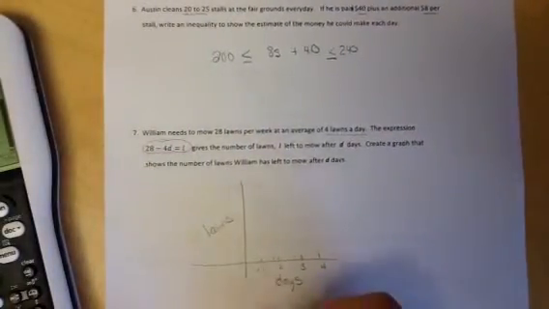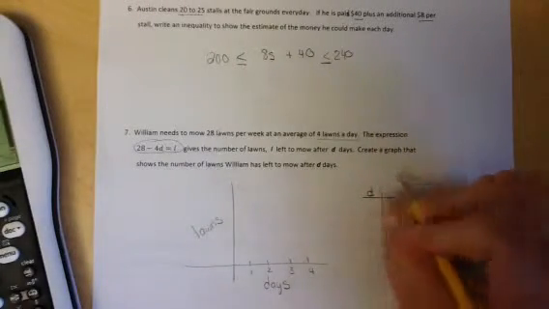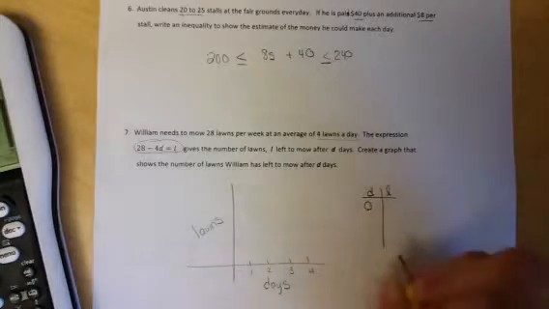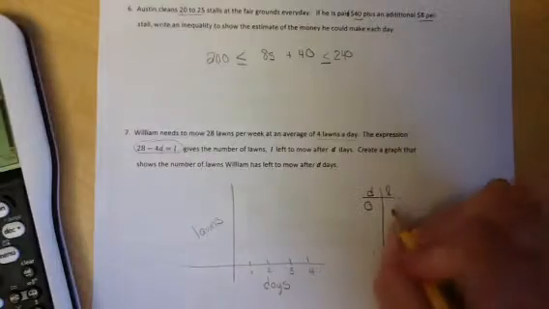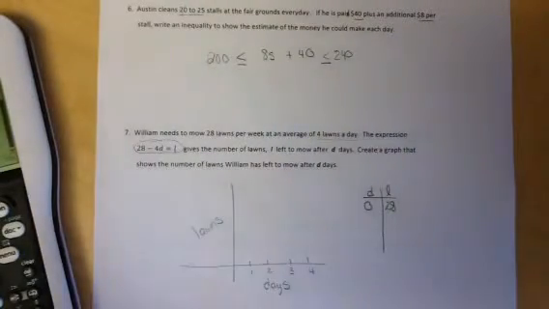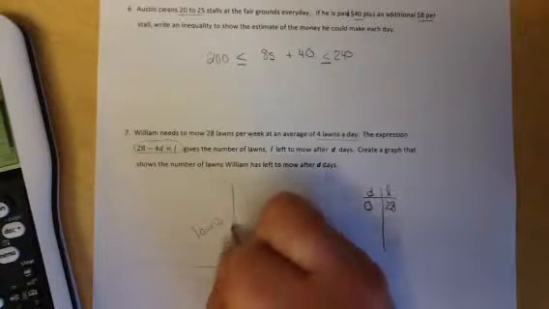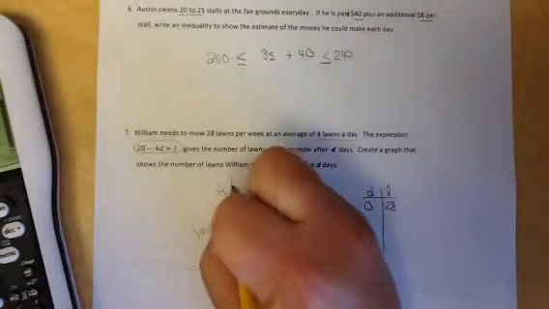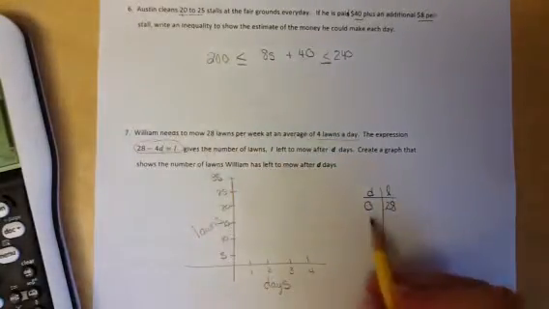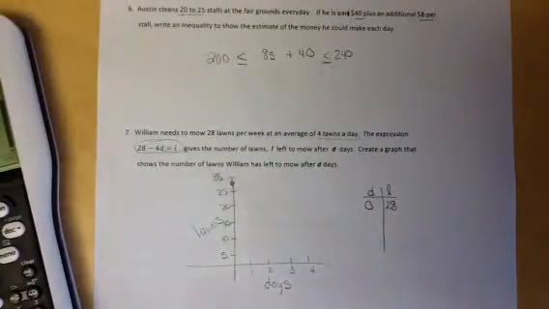So if I plug in 0 to this equation, make myself a little table. D for days and L for lawns. When I plug in 0, 4 times 0 is 0, and then 28 minus 0 means after 0 days I have 28 lawns. So I think going by 5s might be the best bet. So after 0 days, initially I have 28 lawns.